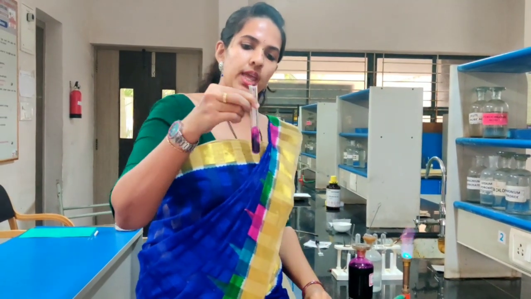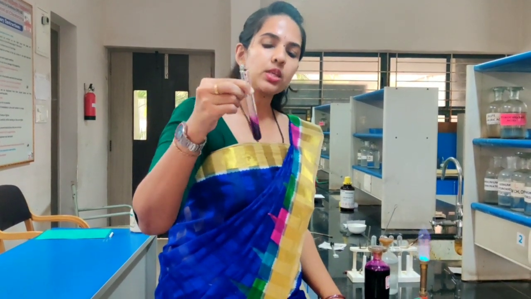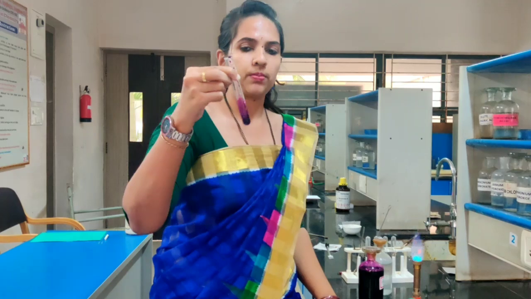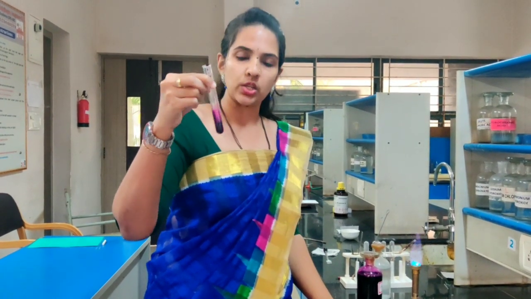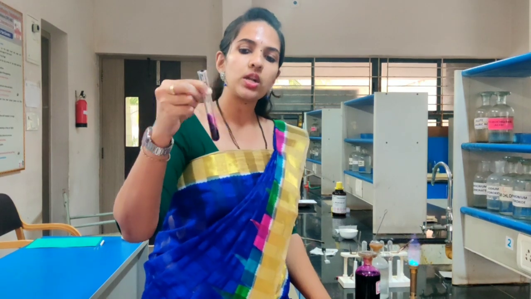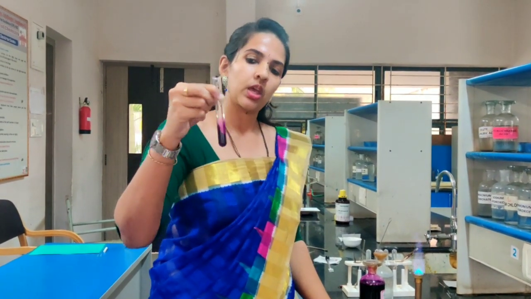Then you have to shake the solution and observe the color. The color of KMnO4 has not changed, or in other words, there is no discharge of the color of the KMnO4 solution. So we can say that the compound is not reactive.